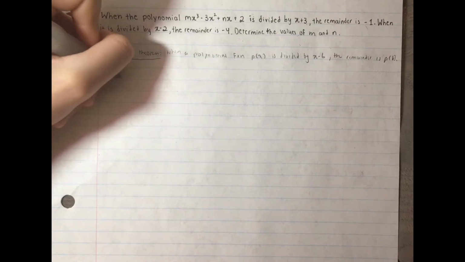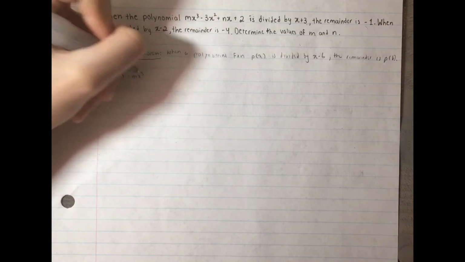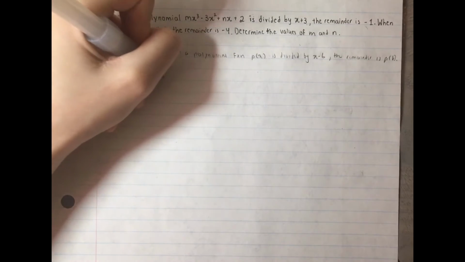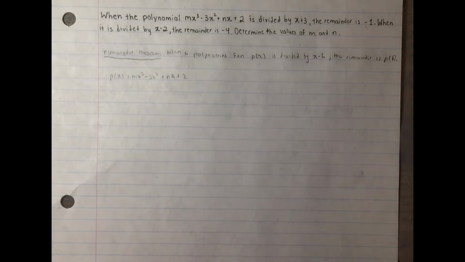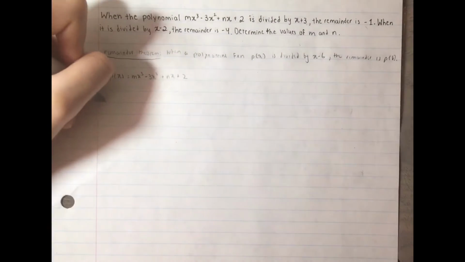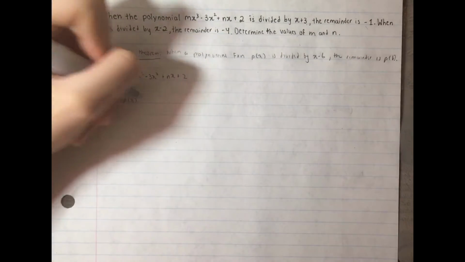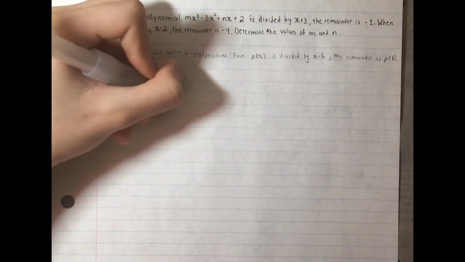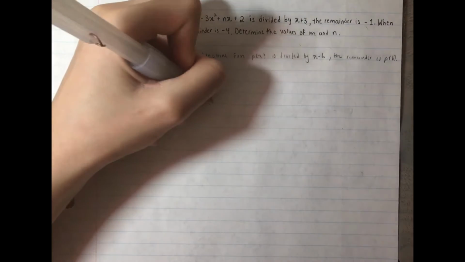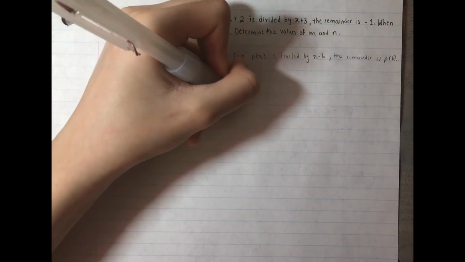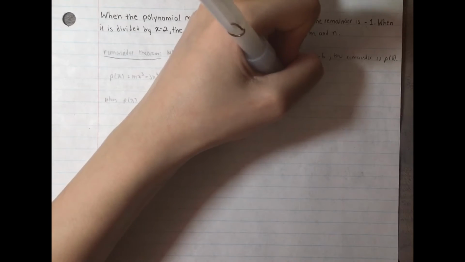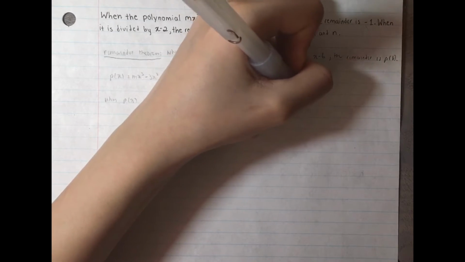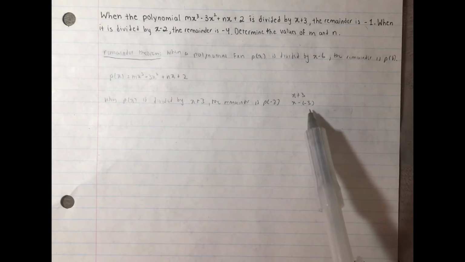Firstly, I will let p of x equal mx cubed minus 3x squared plus nx plus 2. So the two conditions that the question gives are that when p of x is divided by x plus 3, the remainder is p at negative 3, since x plus 3 is also x minus negative 3, and in this form you can clearly see that b is negative 3.